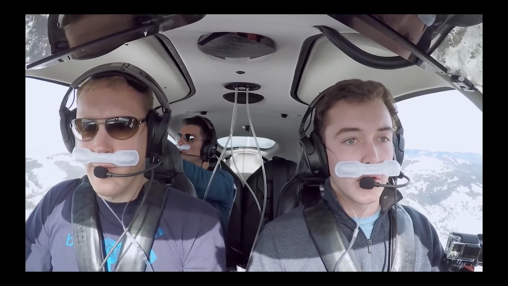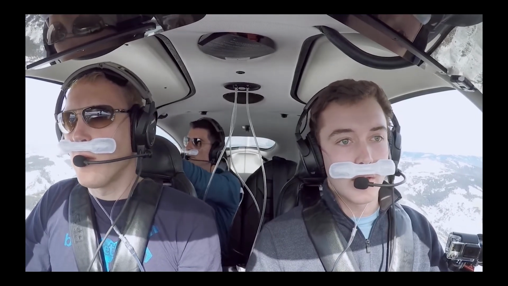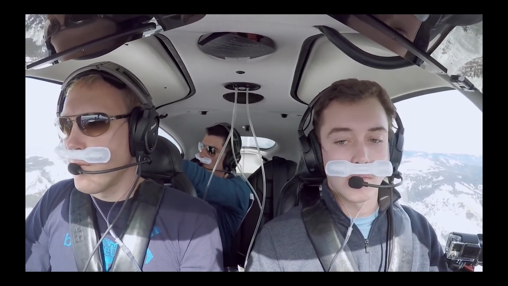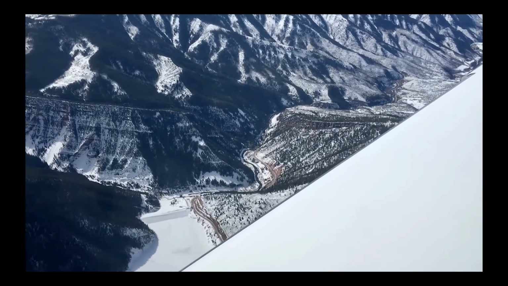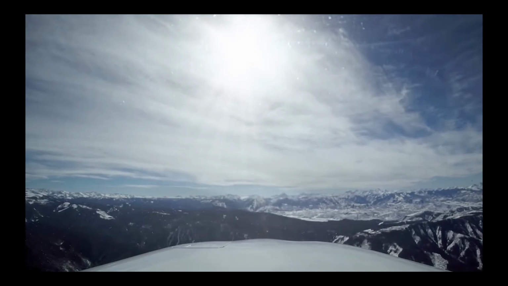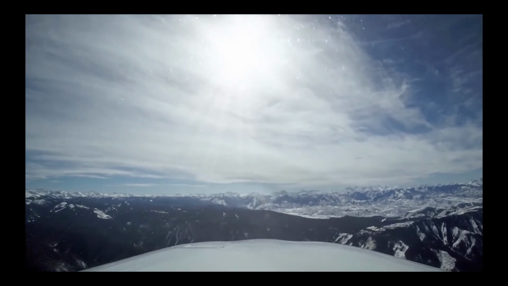Aspen Tower, Cirrus 333 Alpha November is over Ruedi, inbound for runway 33. November 333 Alpha November, Aspen Tower, report entering downwind. We'll report downwind 33, Alpha November.